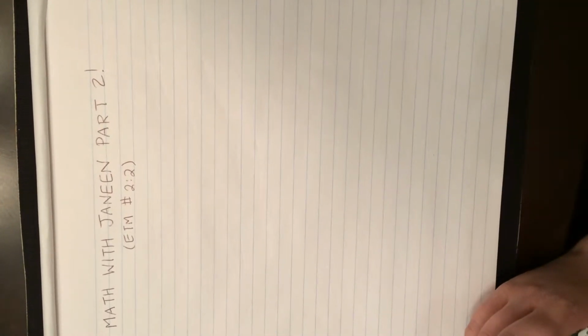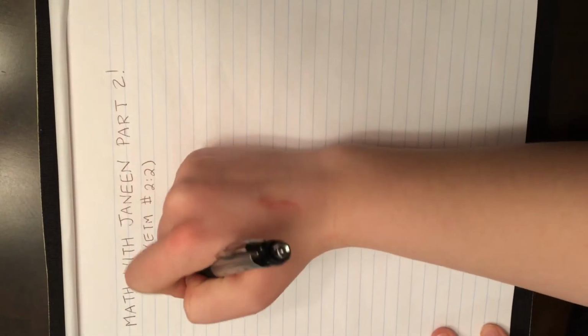Today we are going to talk about dividing decimal numbers and why it is acceptable to shift the decimal to the right so that we divide our dividend by a whole number. Let's look at the example.